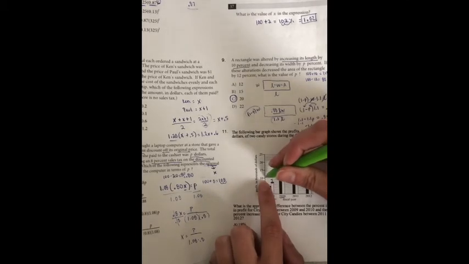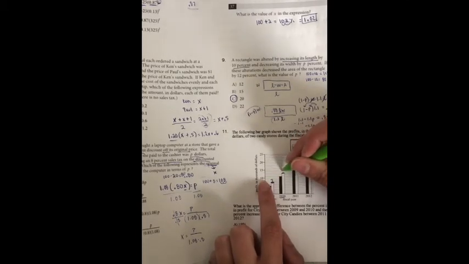Okay, what is the approximate difference between the percent increase in profit for City Candies, that's the white ones, between 2009 and 2010, and the percent increase in City Candies between 2011 and 2012? So I'm looking at the white ones. 2009 looks like it was 7, and this is 11, 12, 13. Okay, so I want to find the percent increase.